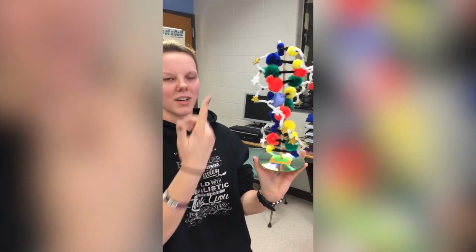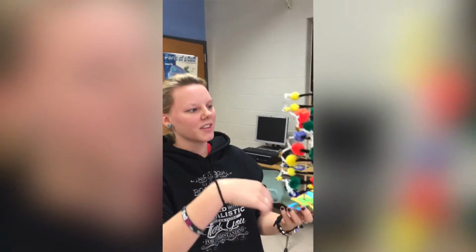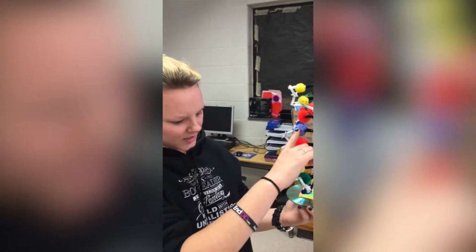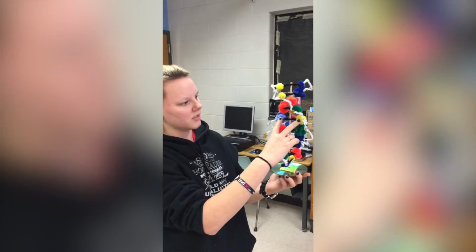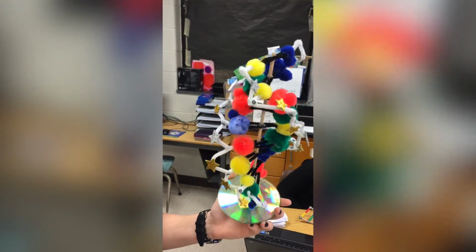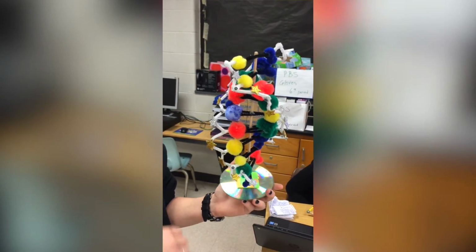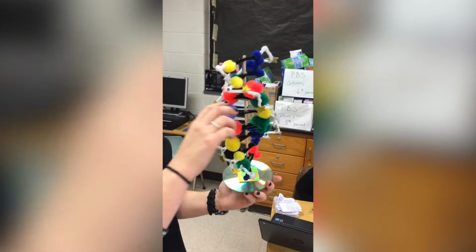And they keep going up. All the way up. Double and triple bonds? So between the adenine and the thymines, there are double bonds, if you can see the two little black lines. And between the cytosines and the, I can't remember, the guanines, there are triple bonds, which are three little black lines.